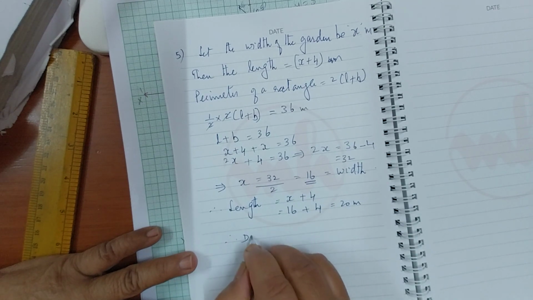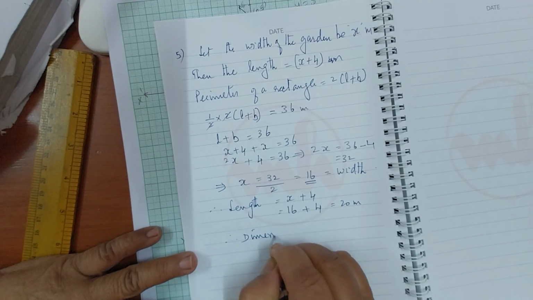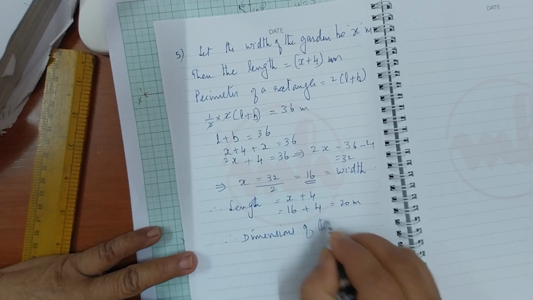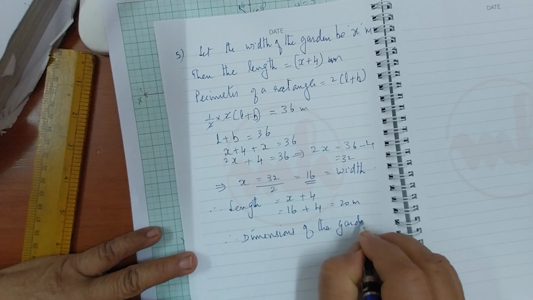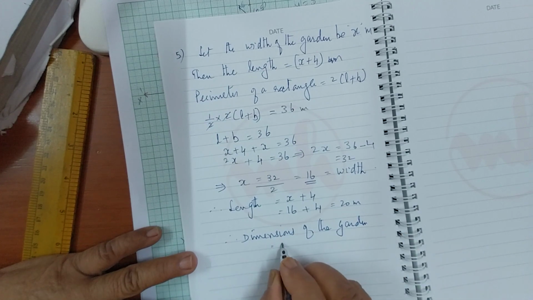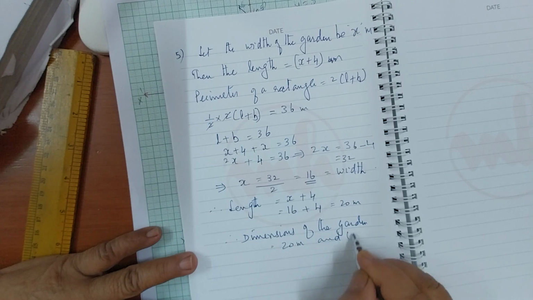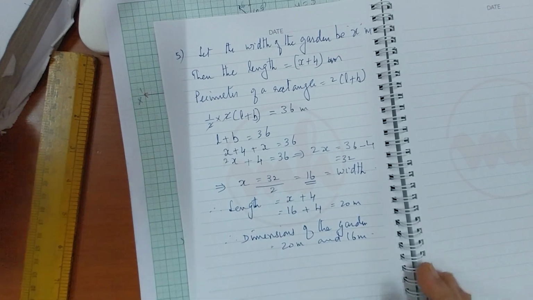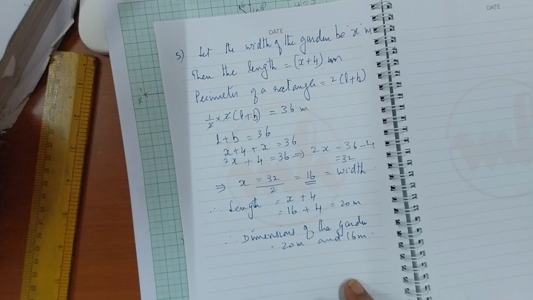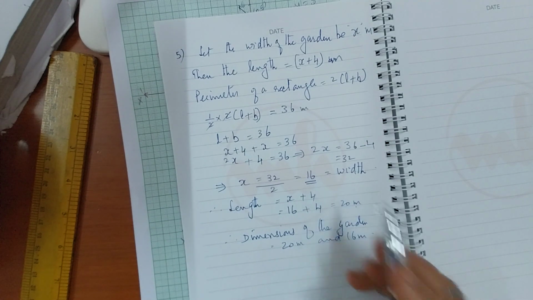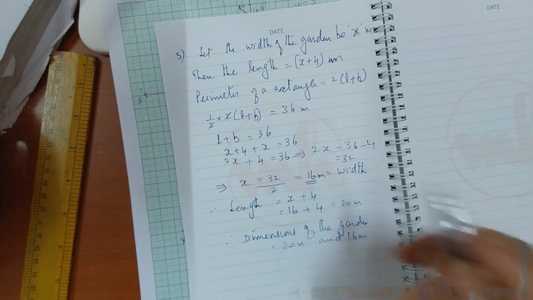Therefore, the dimensions of the garden is 20 meters and 16 meters. Did you all understand this? Our length is equal to 20 meters and width is equal to 16 meters.